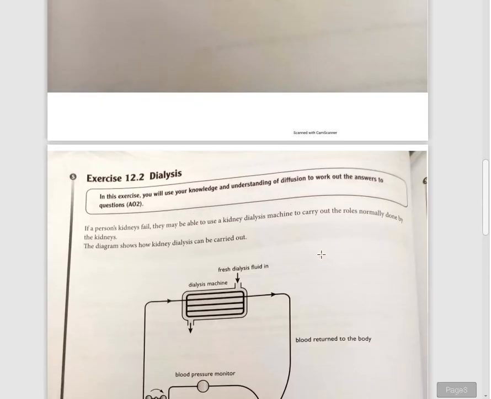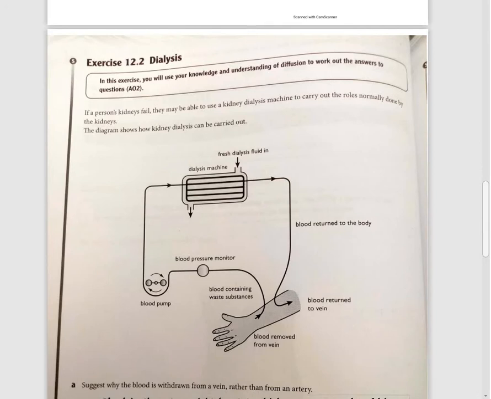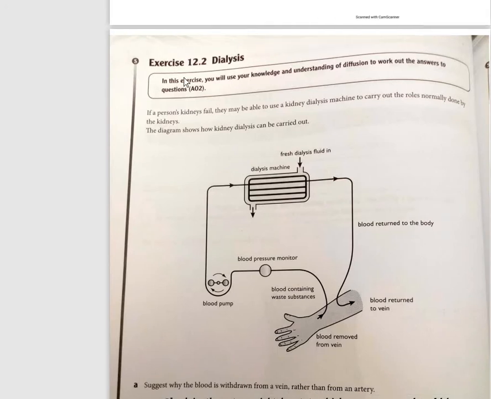Alright, so let's move on to the next part, which is this. This is exercise 12.2, dialysis. Let's read this together. In this exercise, you will use your knowledge and understanding of diffusion to work out the answers to questions. If a person's kidneys fail, they may be able to use a kidney dialysis machine to carry out the roles normally done by the kidneys. The diagram shows how kidney dialysis can be carried out.